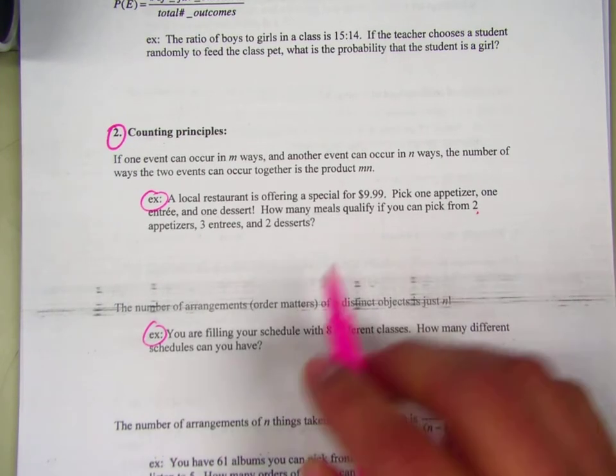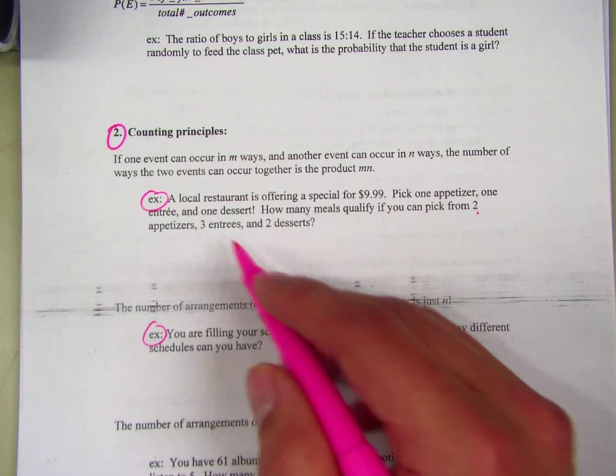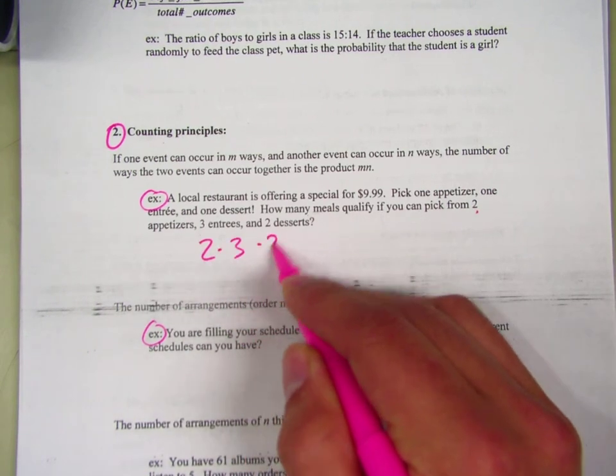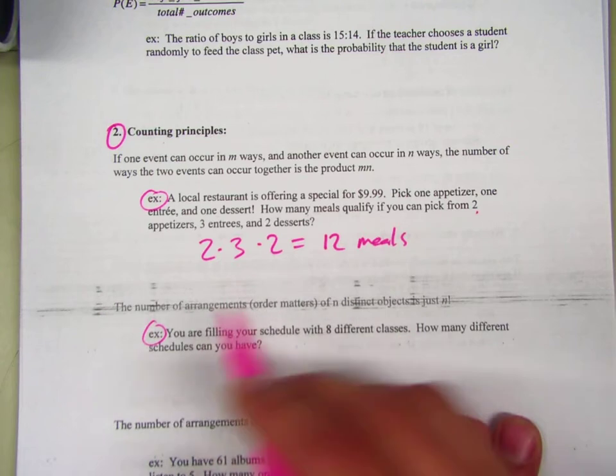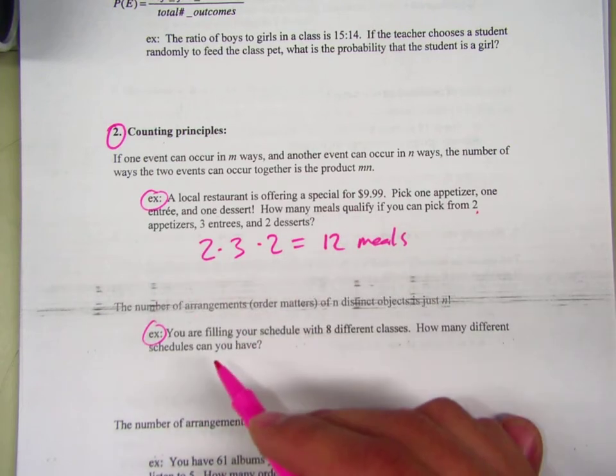You probably did problems like this in middle school. Do you guys remember what to do? Multiply. 2 times 3 times 2, so your total is going to be 12 different meals. And you could also do a tree. You guys were doing tree diagrams back in the day?